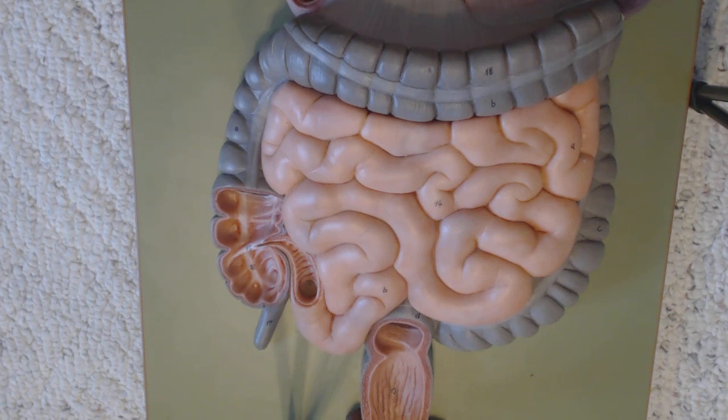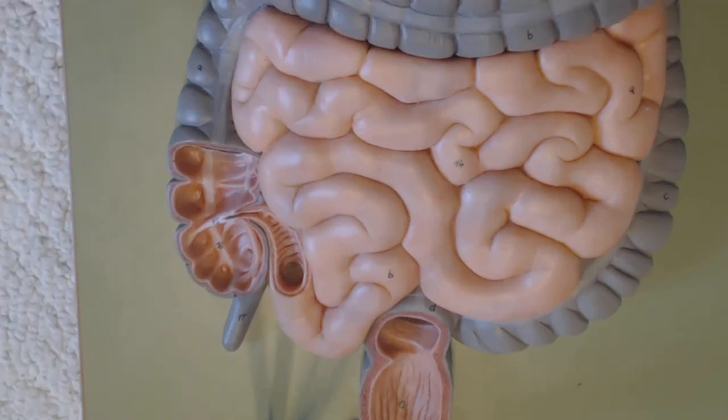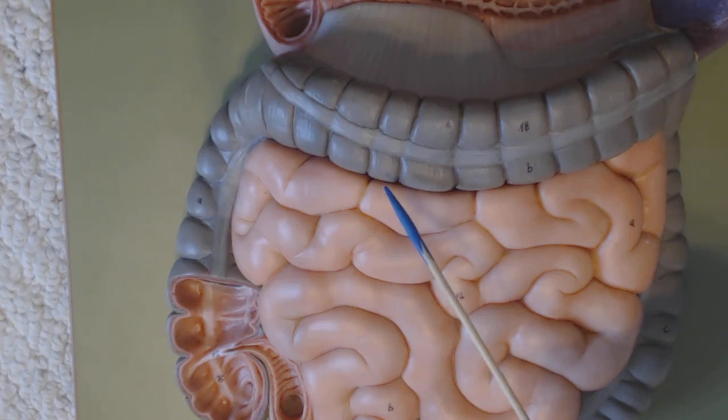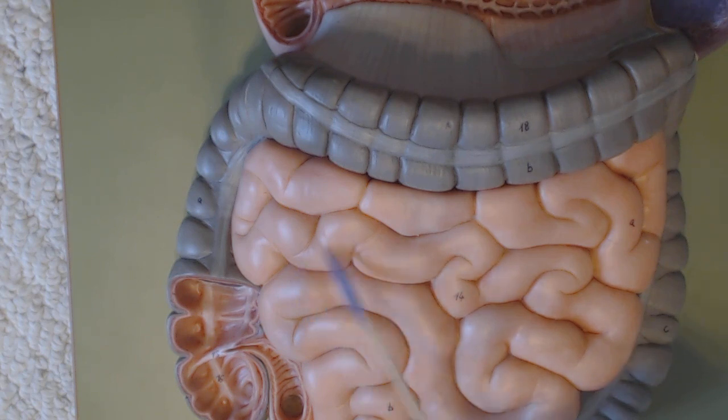The other structures I wanted to point out to you are some features you can see here on the large intestine. If you notice, the large intestine, unlike the small intestine, which has a relatively smooth external appearance, is divided up into these smaller pouches. Each pouch or sac, you can see one here, here, and here, is called a haustrum, that's singular, and the plural is haustra.